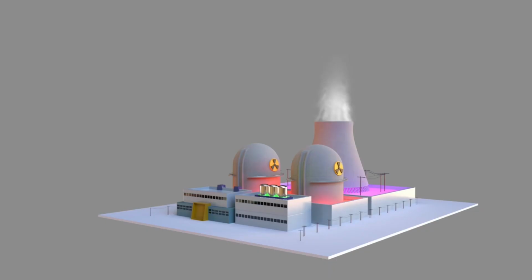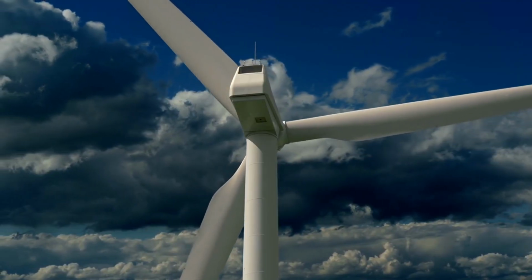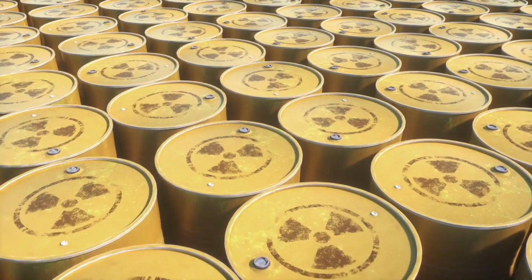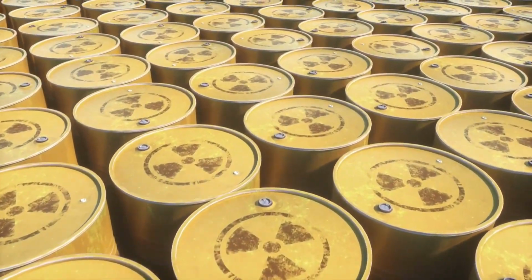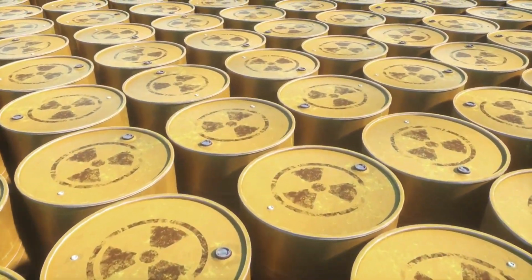Nuclear power plants also offer significant environmental benefits compared to fossil fuel-based power generation. They produce minimal greenhouse gas emissions during operation, making them a low-carbon energy source. However, they do generate radioactive waste, which must be carefully managed and stored to prevent environmental contamination.